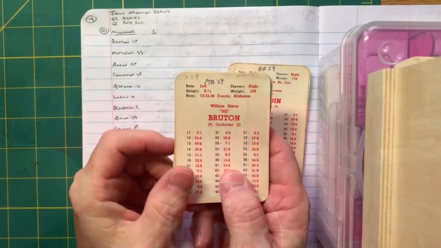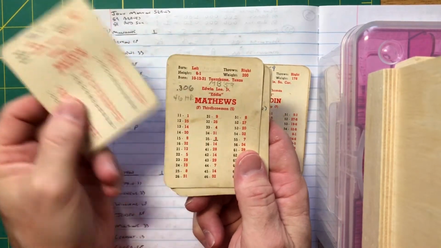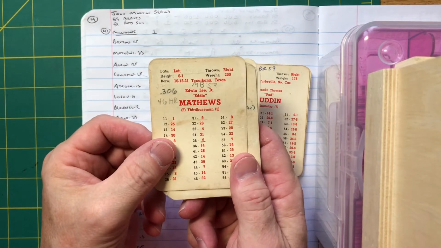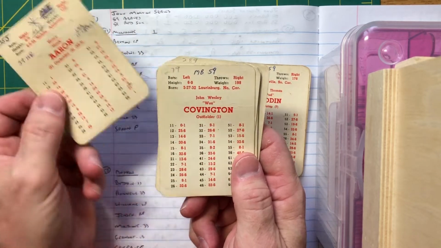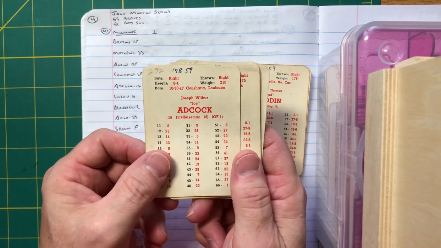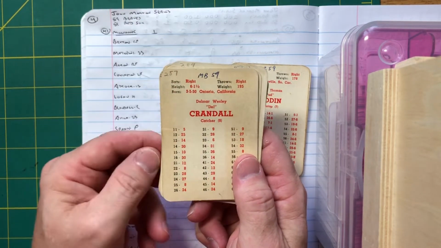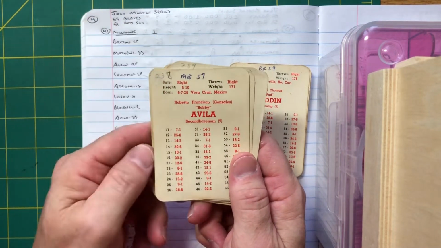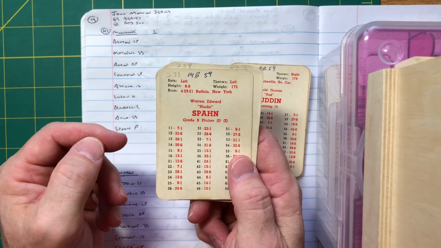So, check that out. Let's get to today's starting lineup. Lights on at Fenway Park. Leading off from Milwaukee, it's center fielder Bill Bruton. Batting second, third baseman Eddie Matthews. Batting third, right fielder Henry Aaron. Batting fourth, left fielder Wes Covington. Batting fifth, first baseman Joe Adcock. Batting sixth, shortstop Johnny Logan. Batting seventh, catcher Del Crandall. And batting eighth, second baseman Bobby Avila. On the mound, it's Warren Spahn.